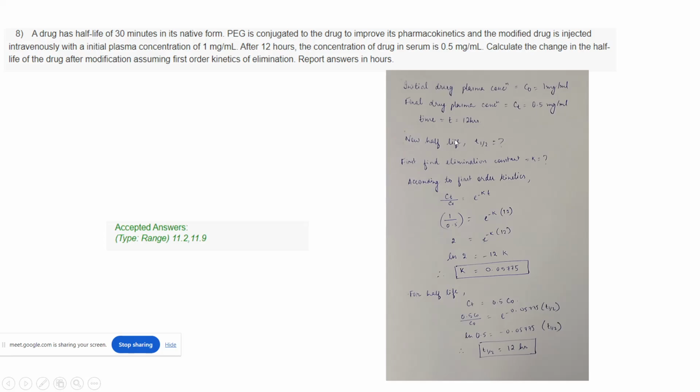So the new half-life would be, first you find the elimination constant, which is Ct by C naught equals e to the power minus kT, and here you get k equals 0.05, and for half-life, Ct equals 0.5 C naught, and then T half equals 12 hours. This will be the correct answer.